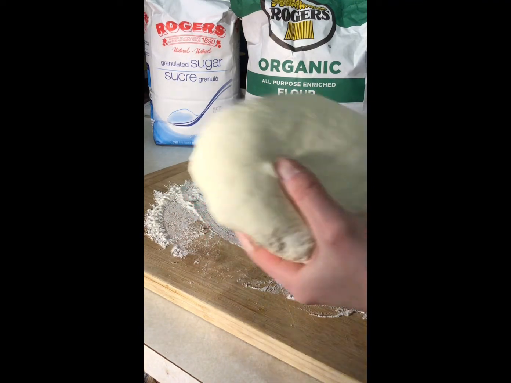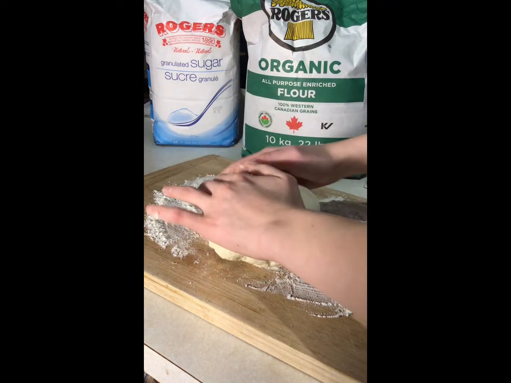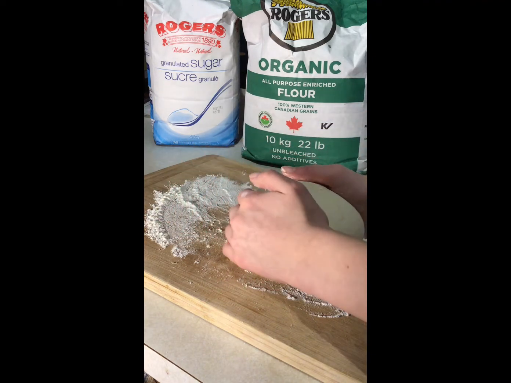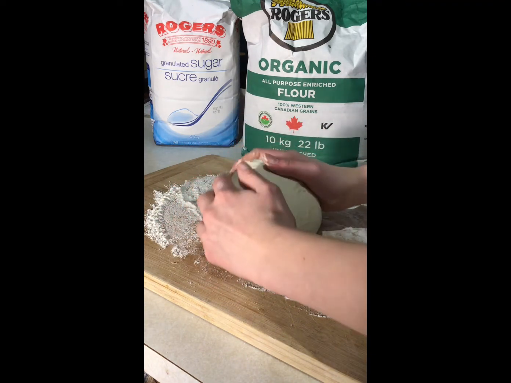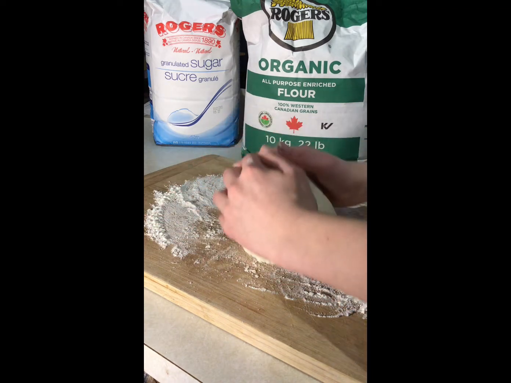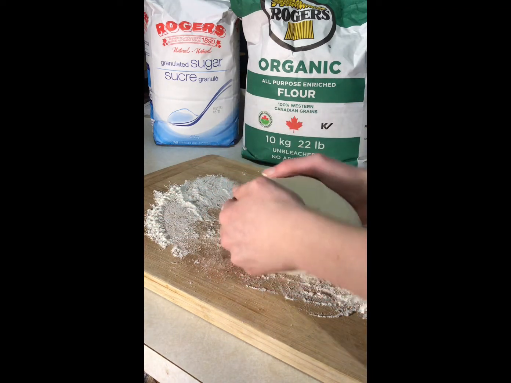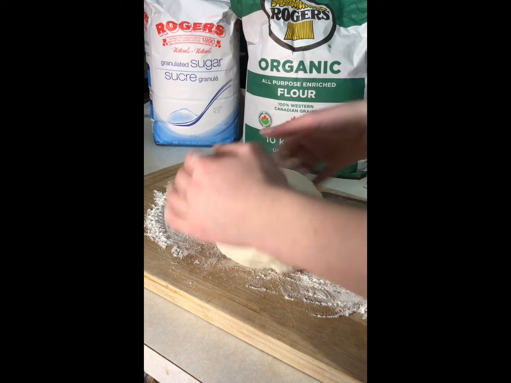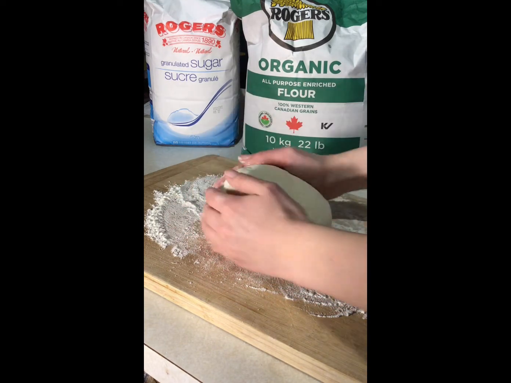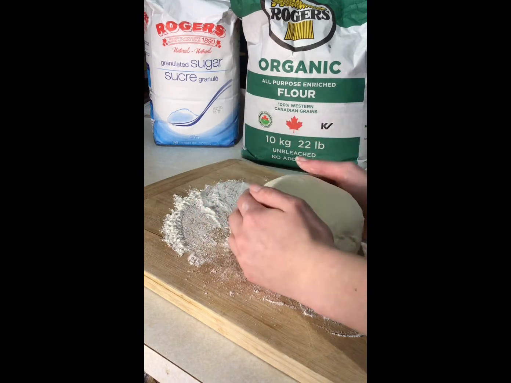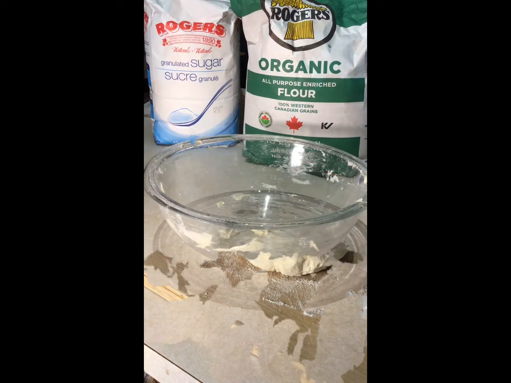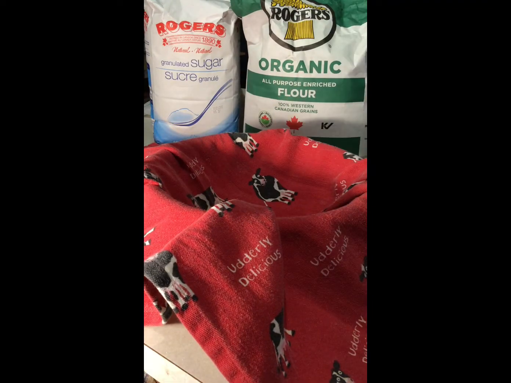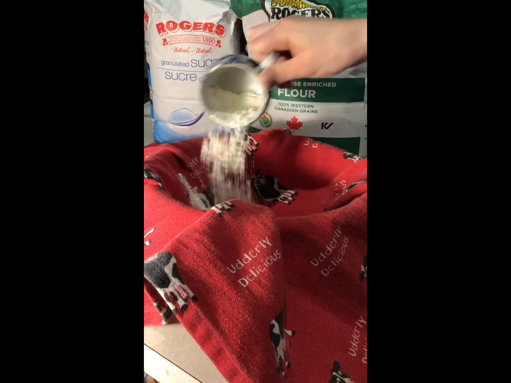Then I smoothed out the folds in the dough by dragging the dough across the cutting board in multiple positions. Then I covered the bowl with a linen towel and coated the towel with flour for easy cleanup.